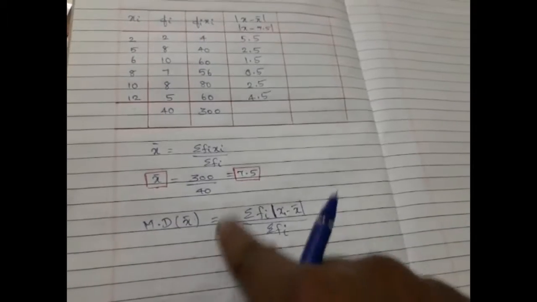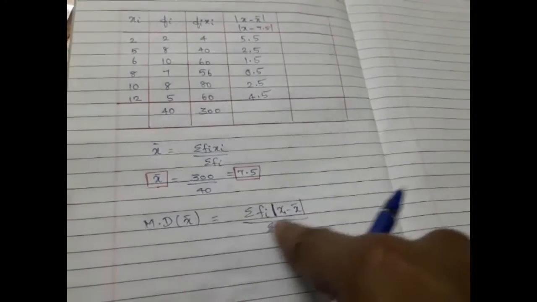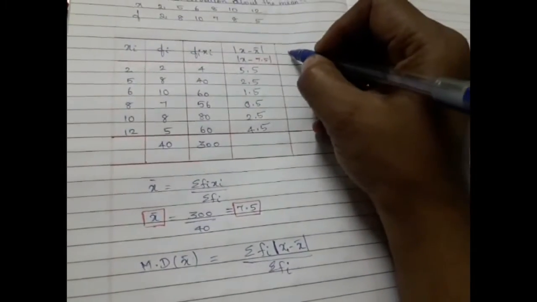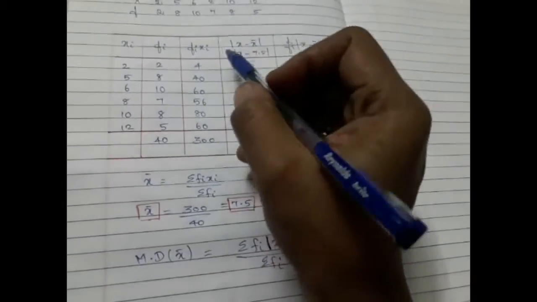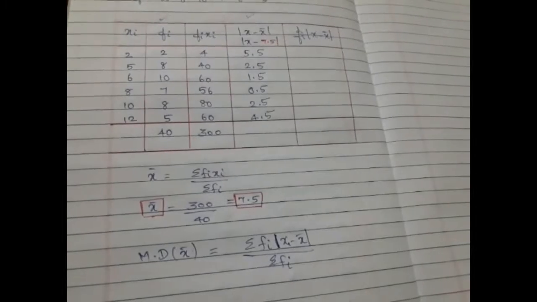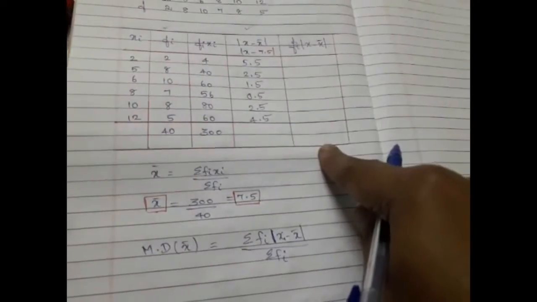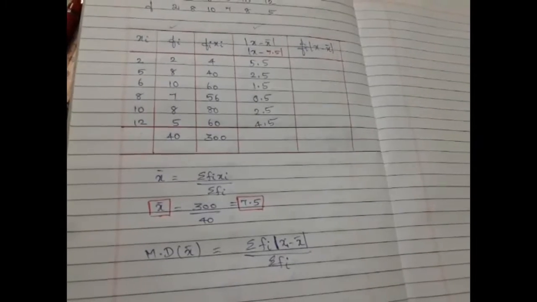So as far as this formula is concerned, what is our next step? We have to find out fi into modulus of xi minus x bar. So we are going to multiply this fi with this column, right? Then we have to find the sum of these. That will give you summation fi into modulus of x minus x bar, right?